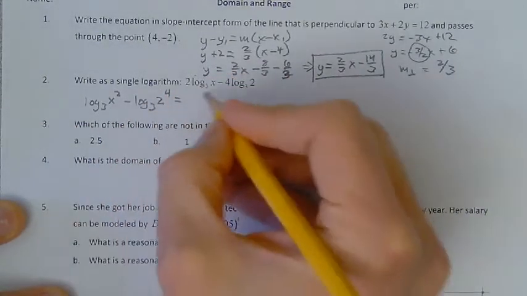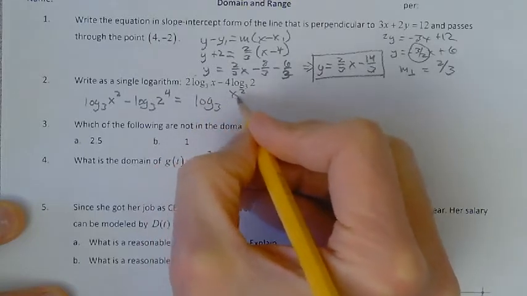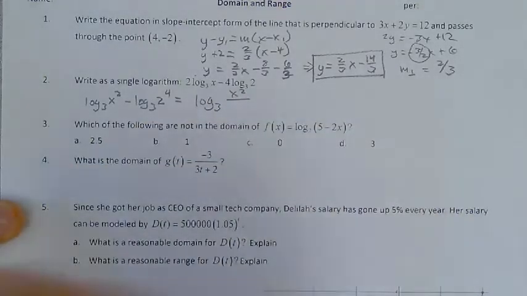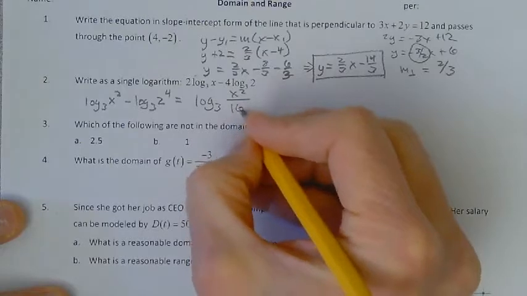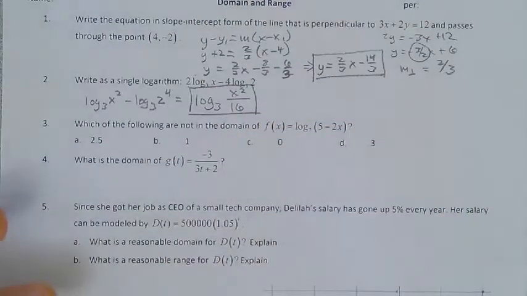And now the subtraction can become division, so this is log base 3 of x squared over 2 to the 4th, which is 16. So it could be written as log base 3 of x squared over 16.